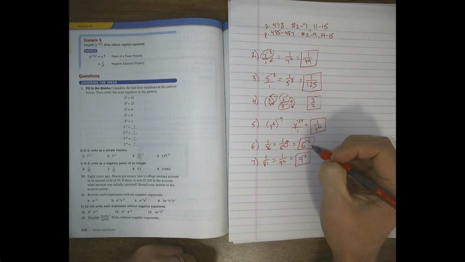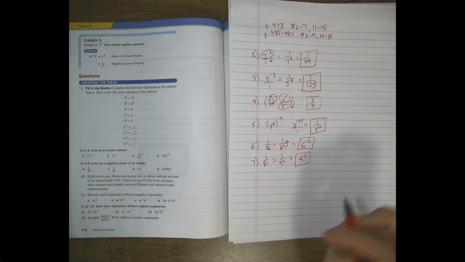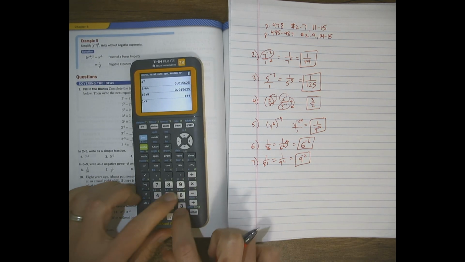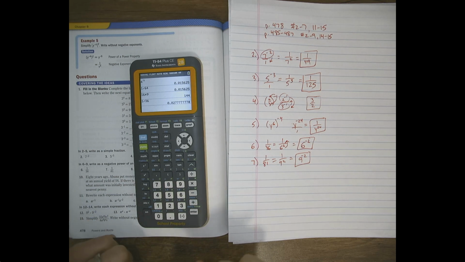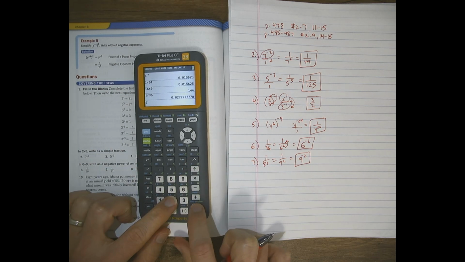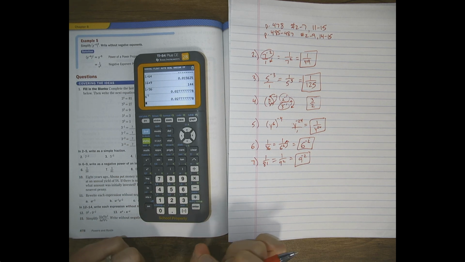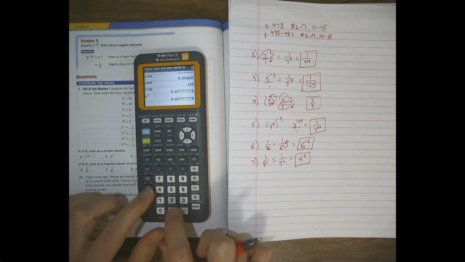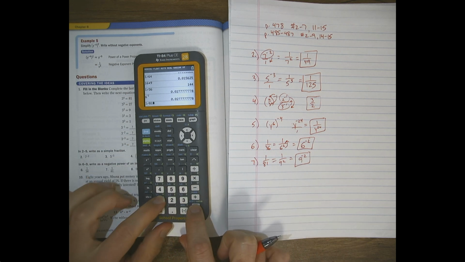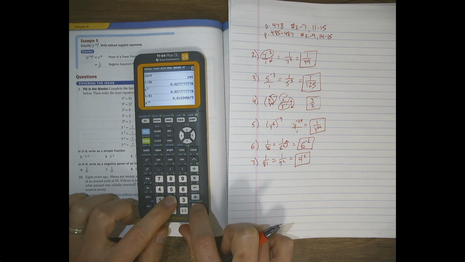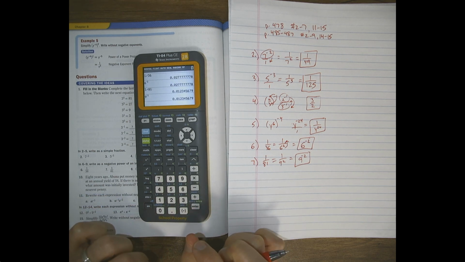Now, as we look back here, 1 divided by 36 gives us this answer. And if I take 6 raised to the negative second, I get the same answer. So these are equivalent. Down here on number 7, if I take 1 divided by 81, I get this decimal. If I do 9 raised to the negative 2, I also get this decimal.